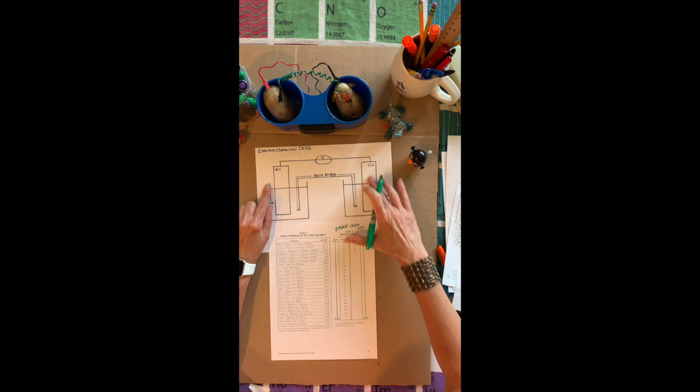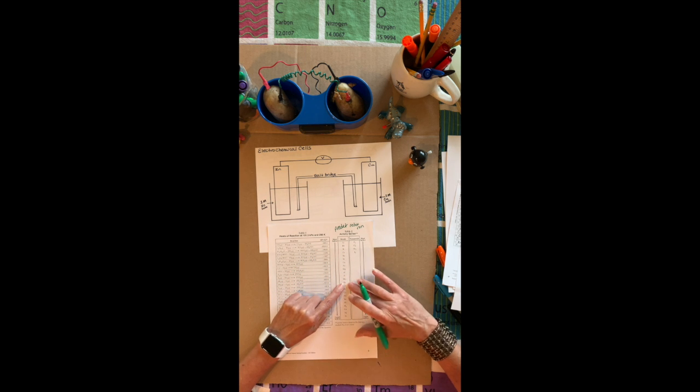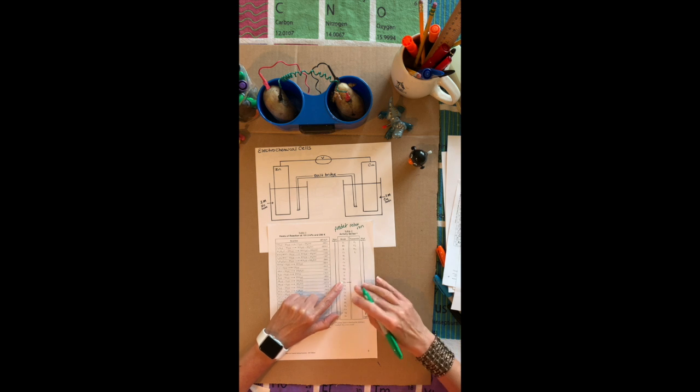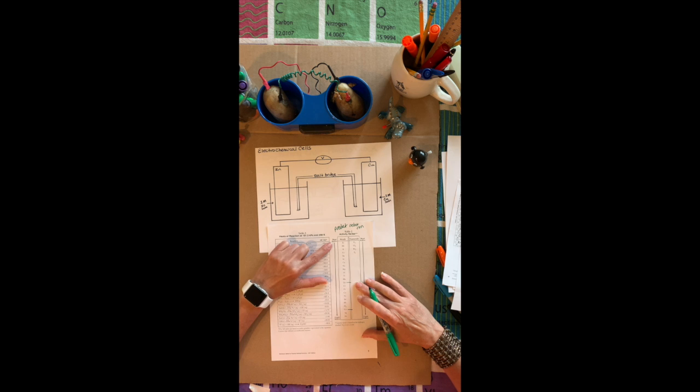This bar here represents copper metal. And when I look at the activity series, I'm looking for zinc or copper. Oh, here's zinc. And here's copper. What this is telling me is that zinc is more active than copper.